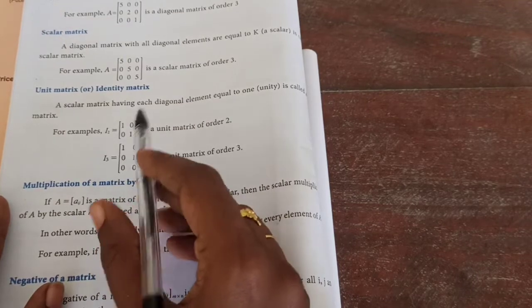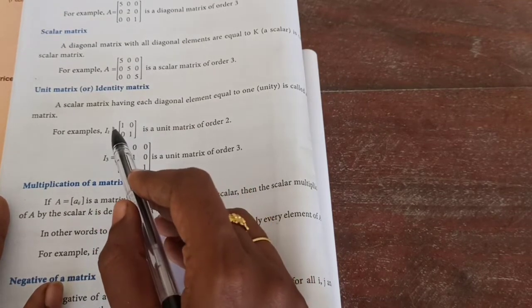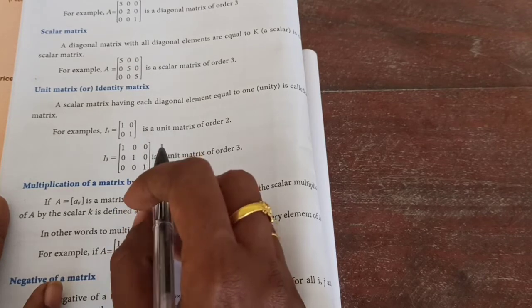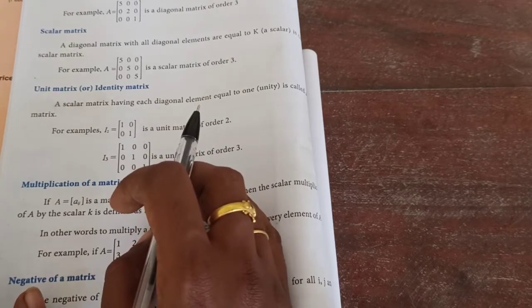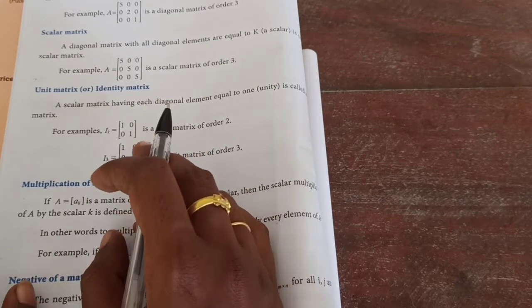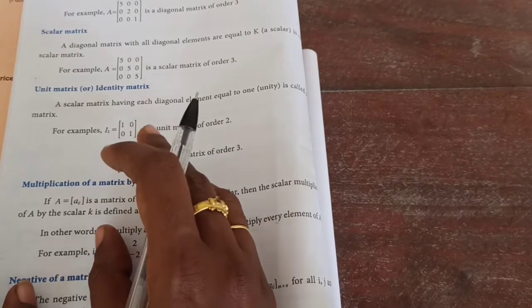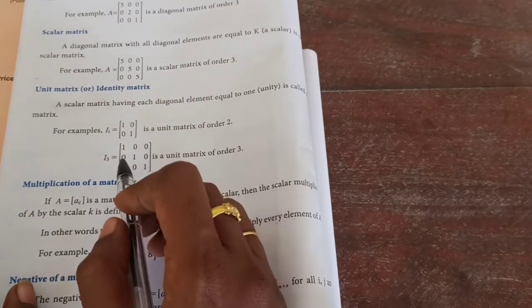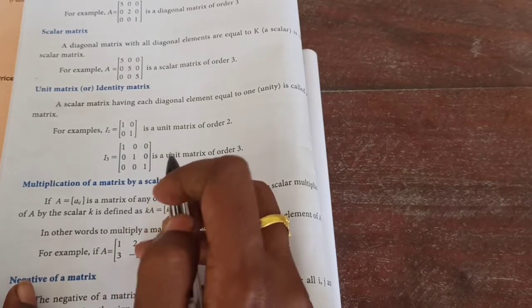So I2 means diagonal elements must be 1. That's the meaning. Understand? A scalar matrix having each diagonal element equal to 1. So there is a difference between scalar and unit matrix. In a scalar matrix, diagonal elements must be equal to k. But in a unit matrix, diagonal elements must be equal to 1. So I2 means 1 0 0 1. I3 means 1 0 0 0 1 0 0 0 1.